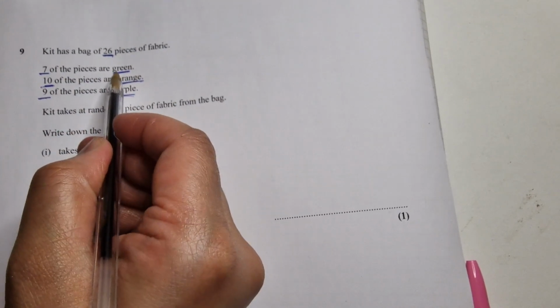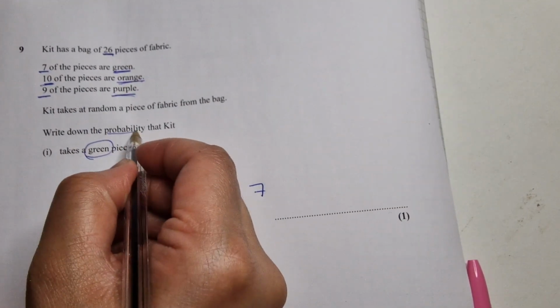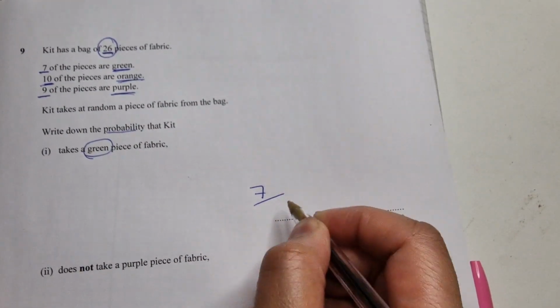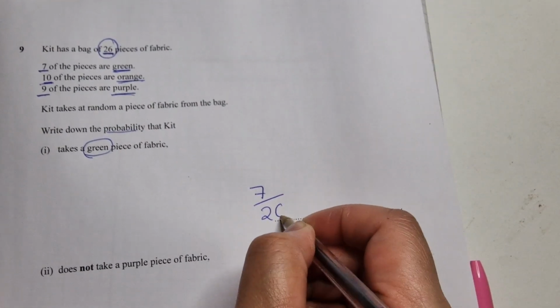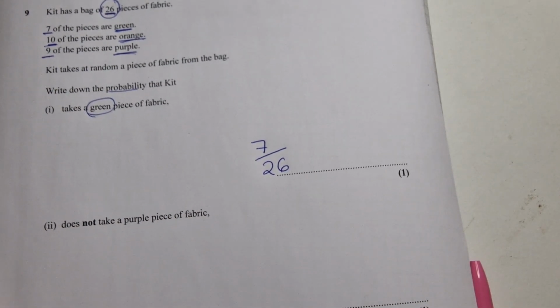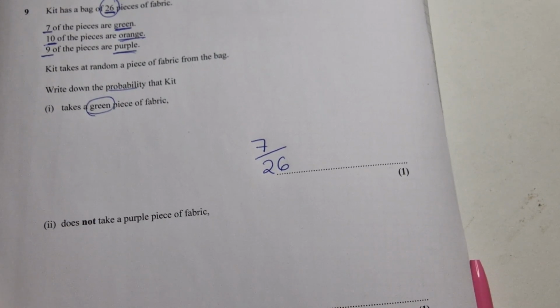So if I look back at the question, green was 7. But it's a probability, guys. So we need to know how many choices there are. So there's 7 green to choose from 26 pieces altogether. 7 out of 26. What's the probability that he does not take a purple piece of fabric?